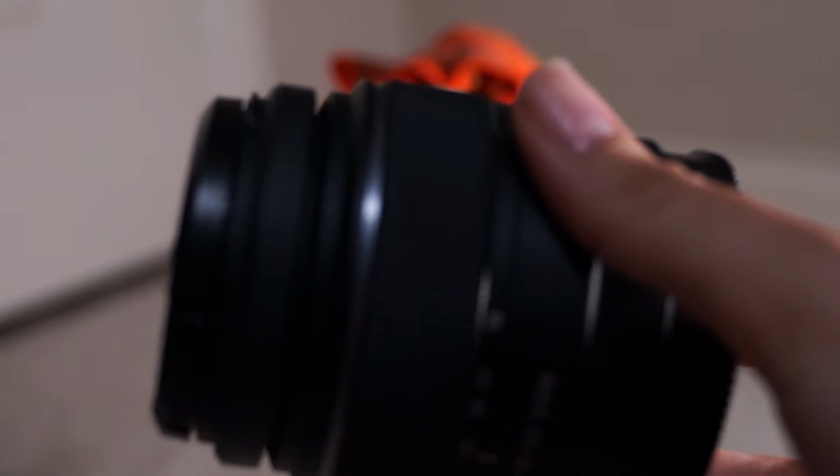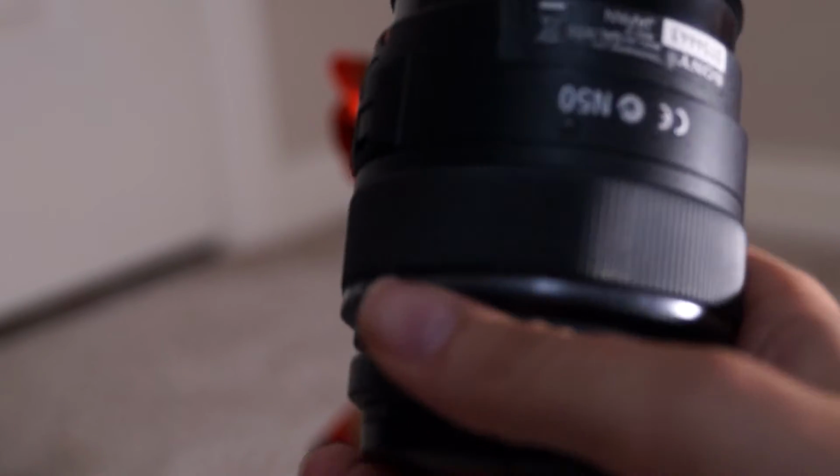Now, here is another lens that I have. Let's see if I can focus it. This is another lens, and here's another one. There we go, two lenses. So a wide angle lens is anything below that. These are all zoom lenses.